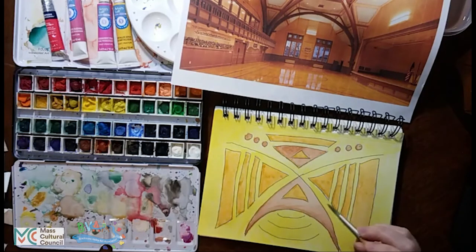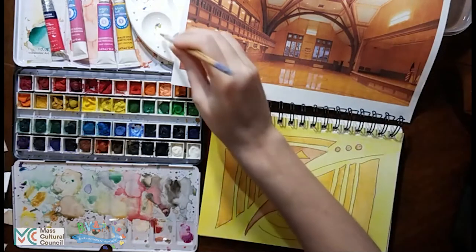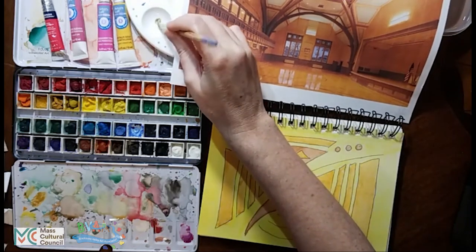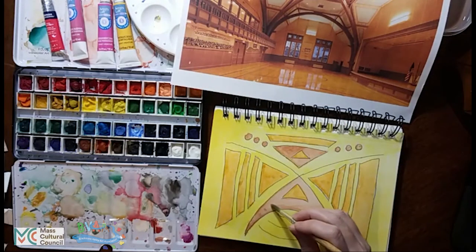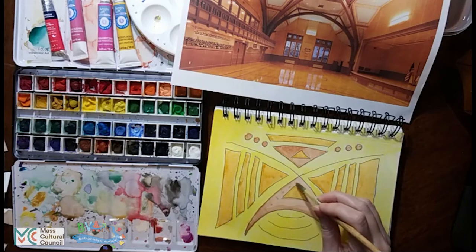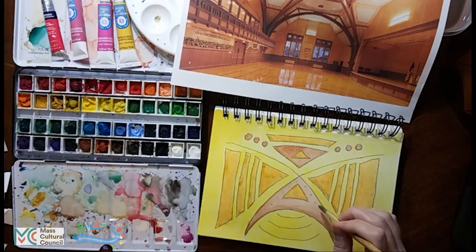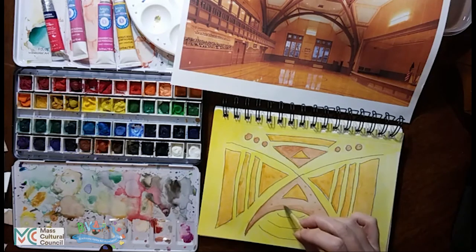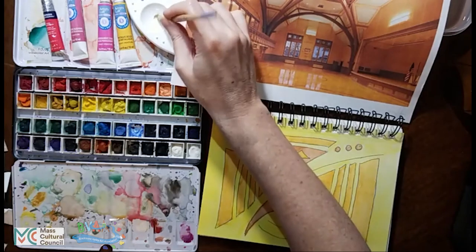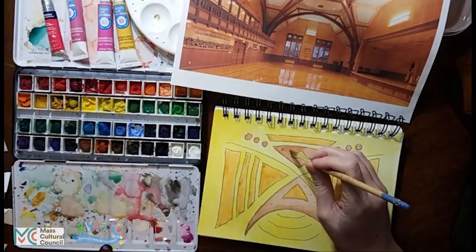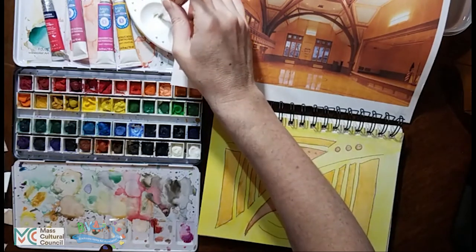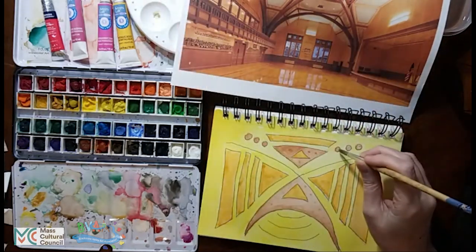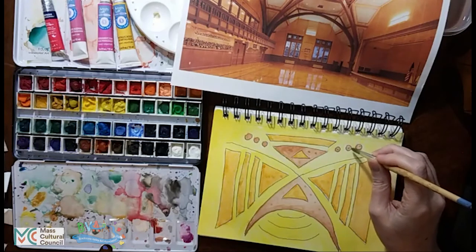So now I'm thinking maybe I want to put some gold into these other areas. Alright. Some over here. To the center of these dots.